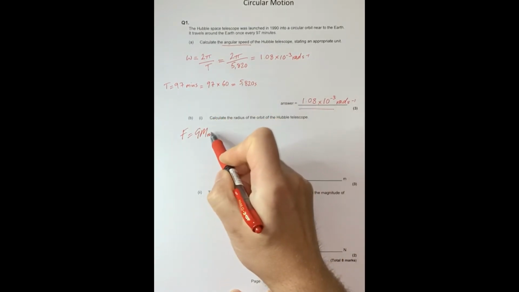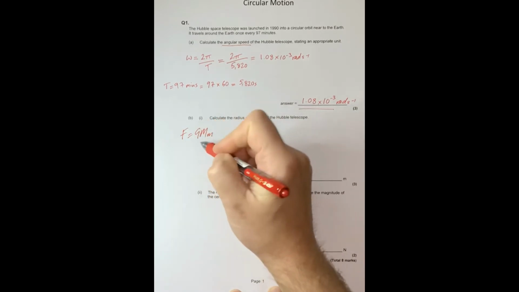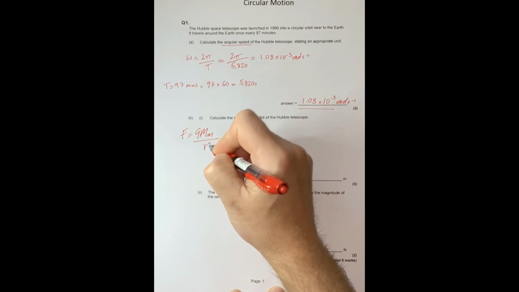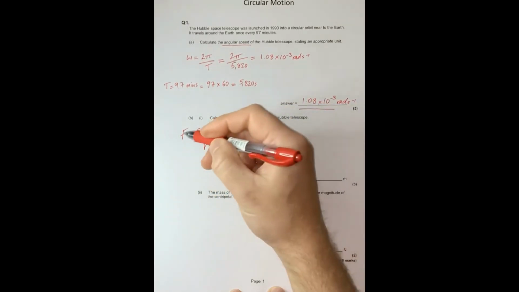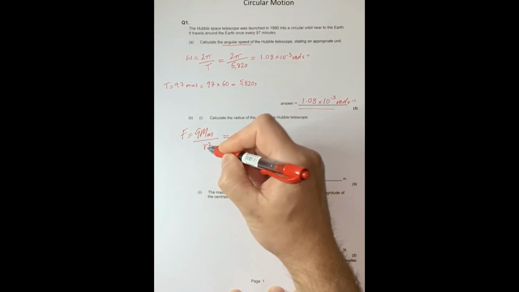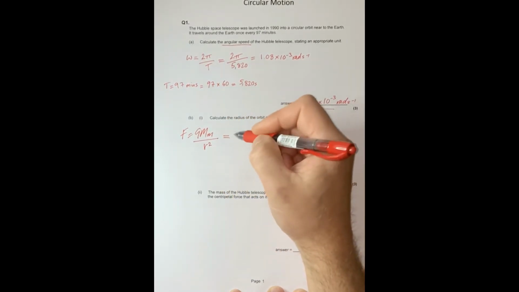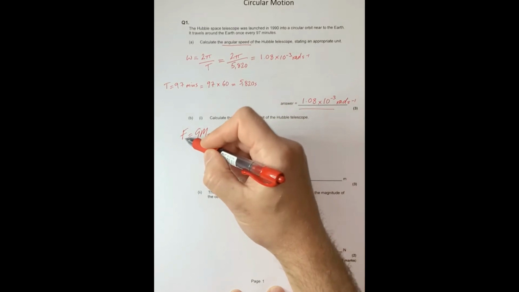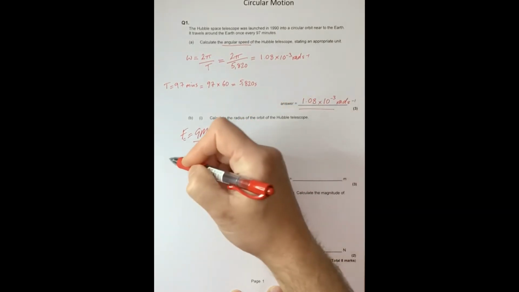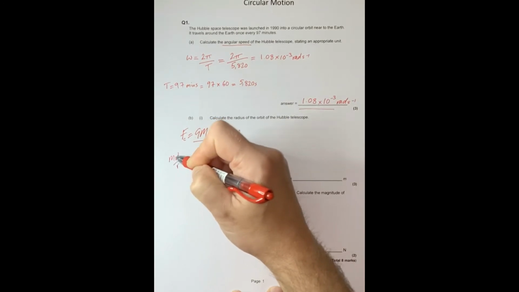So whatever's orbiting the planet, this is the mass of the planet, this is the orbiting satellite, and that force is inversely proportional to the separation squared, the distance between the satellite and the centre of the Earth. And in this case, that is the centripetal force, so that is going to be m, and often I would go mv squared over r.